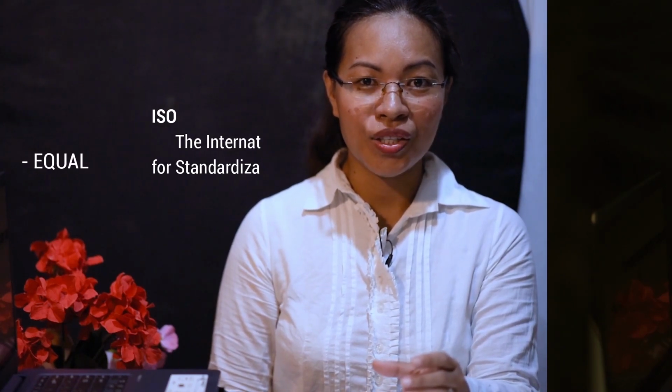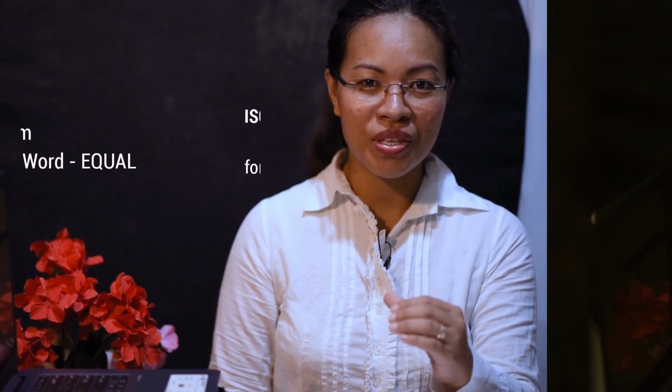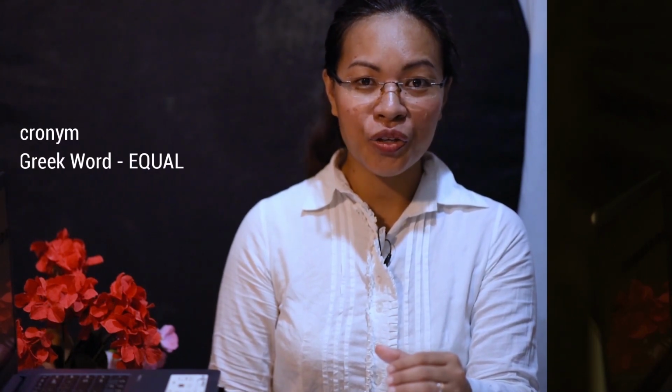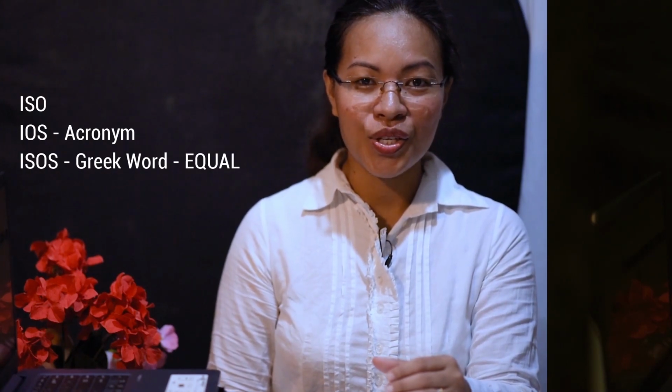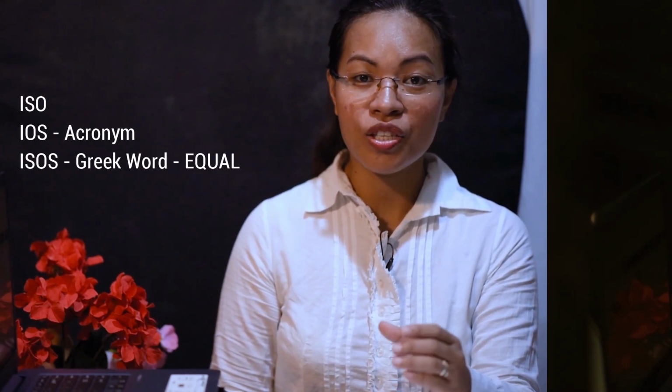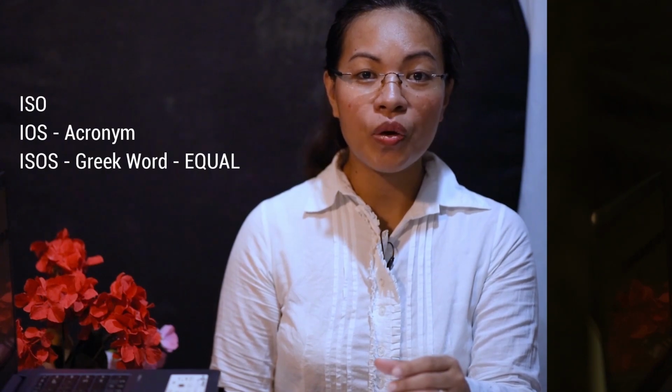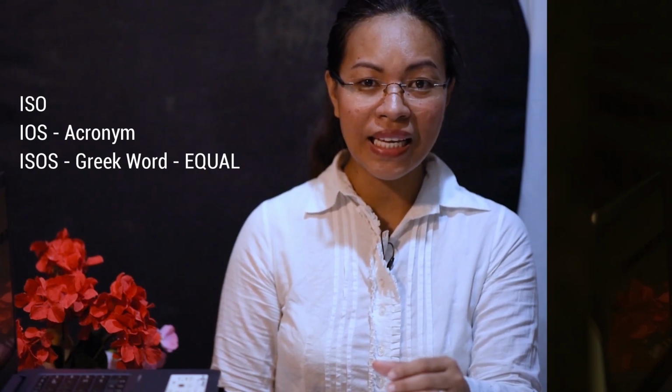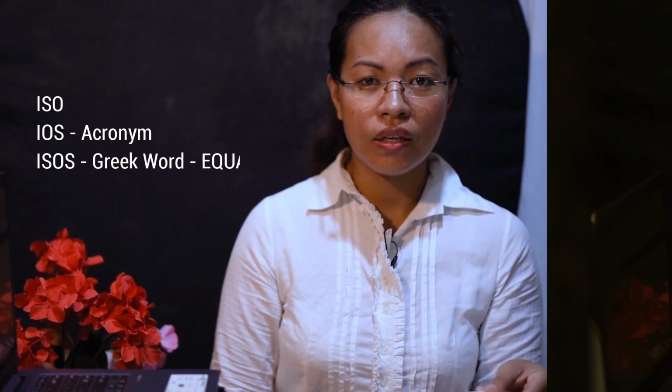Well, ISO stands for the International Organization for Standardization, and the founding organization chose the term ISO to abbreviate its name rather than an acronym like IOS. So this is inspired by the Greek word isos, meaning equal.